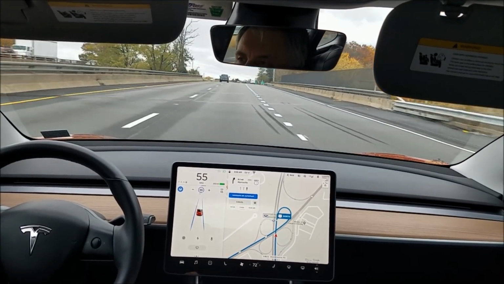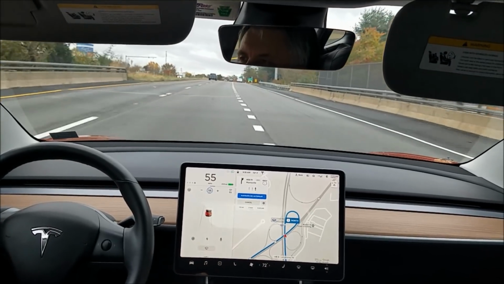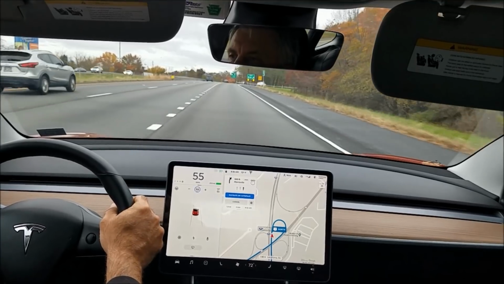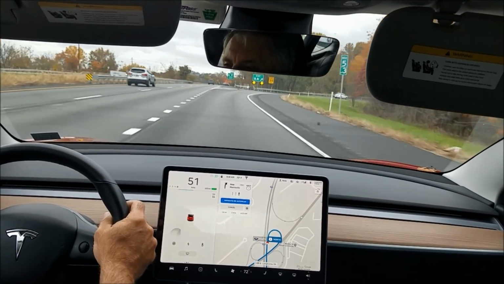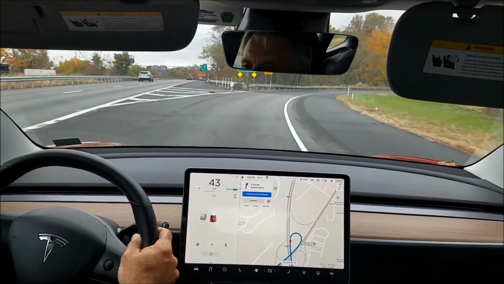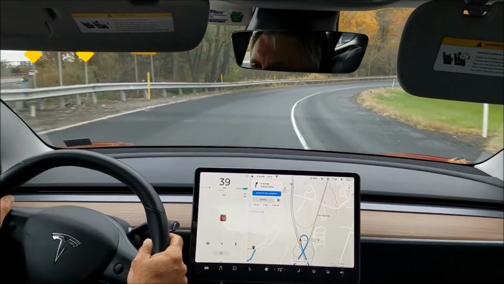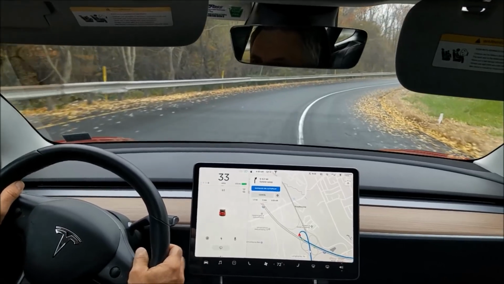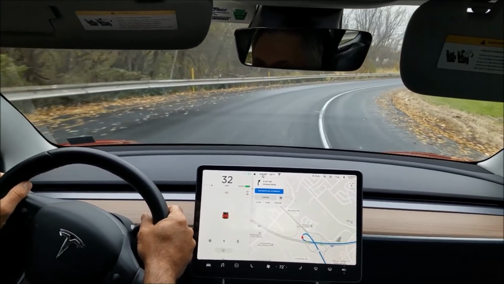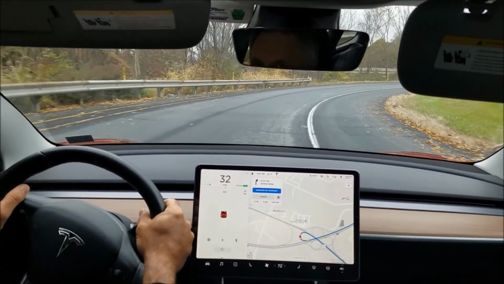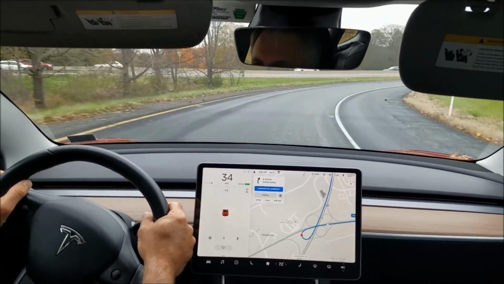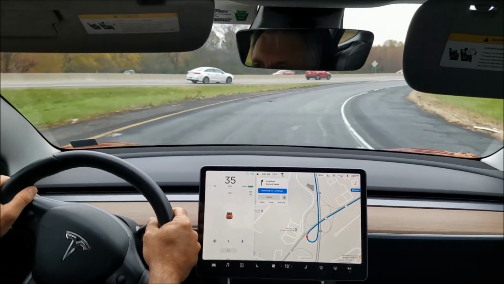Wow, it just said I can't take it, and it gave me the signal that it was disengaging. Interesting. So somehow it recognized this curve is either too sharp or there's not enough time to get over, and it just basically disengaged Autopilot. Very interesting.